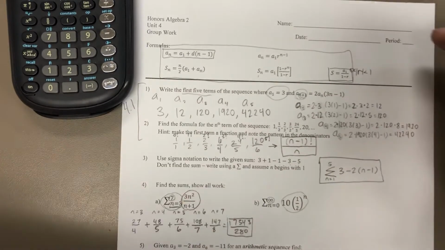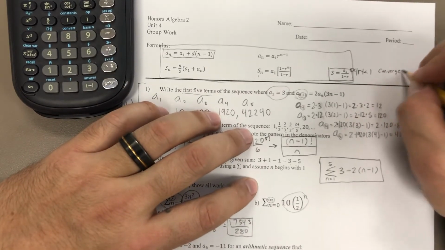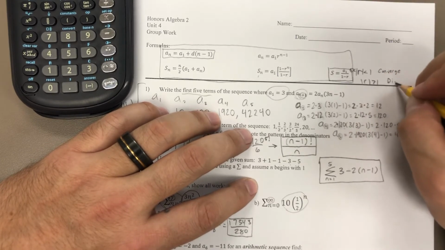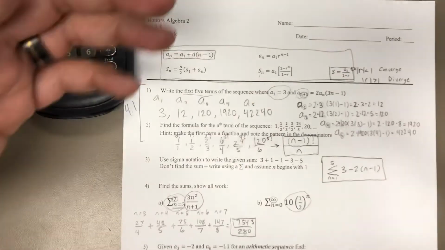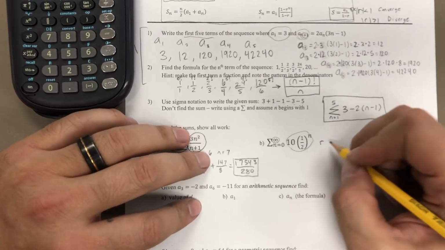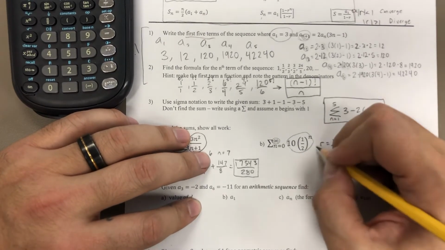It converges. If R is greater than 1, then it's going to diverge and not get a single value that it adds up to. So luckily our common ratio, R, is equal to 1/2, and that is indeed between 0 and 1.